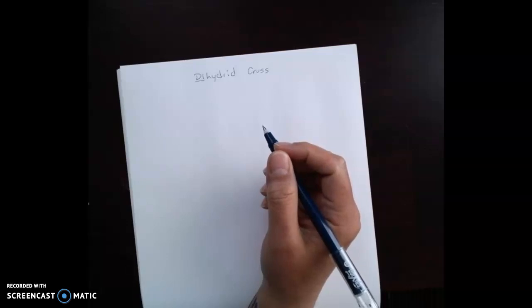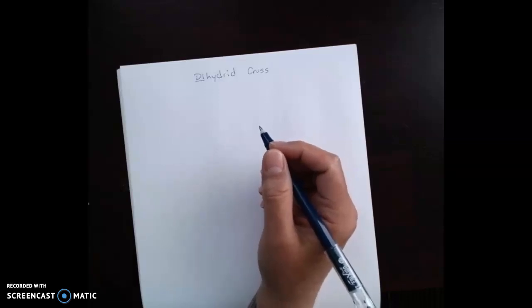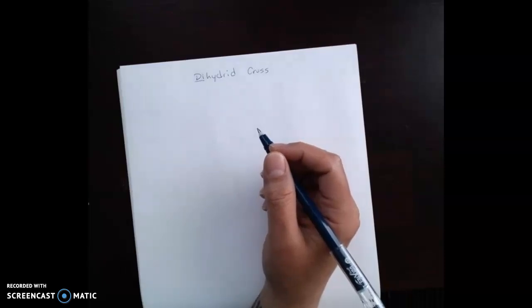Again, you could look at more than one, but that gets super complicated and it can be a little hard to follow. So we're just going to stick with the two. All right, so for example, let's do two traits.